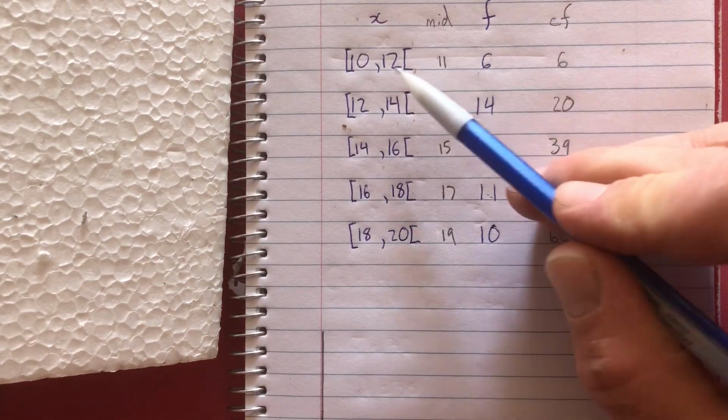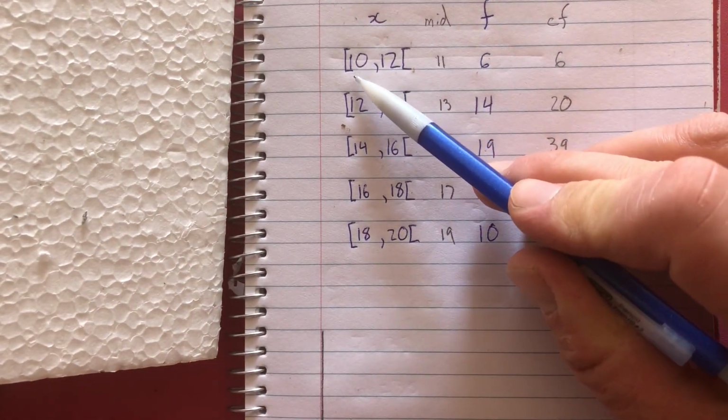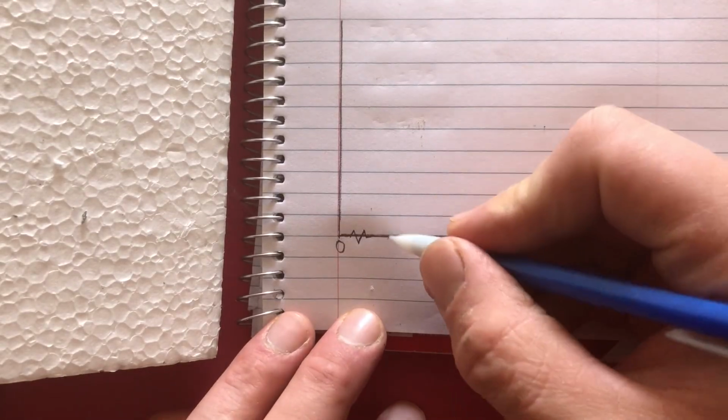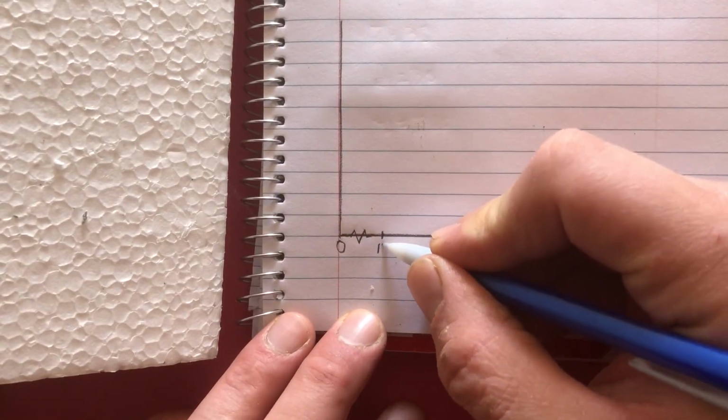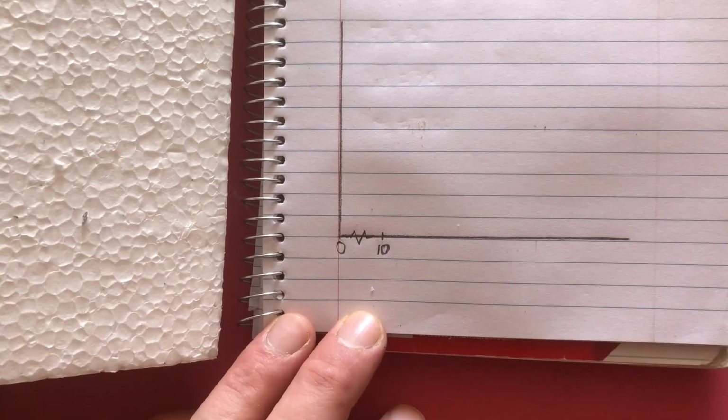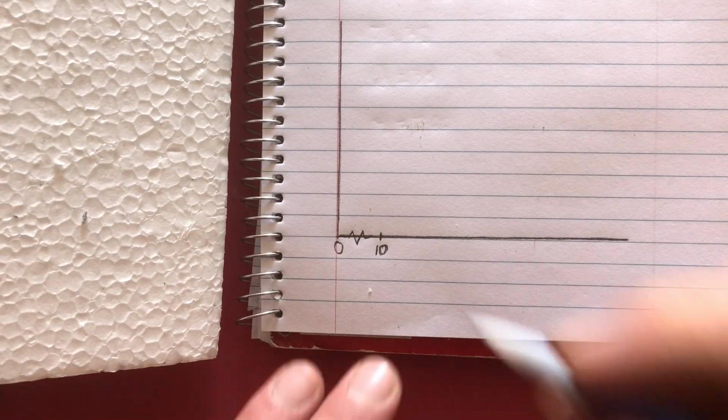I know the smallest possible value of x is 10, because there's nothing below 10. So that'll be the first value that I show here, 10. And then I suppose it makes sense to go up by 2s.